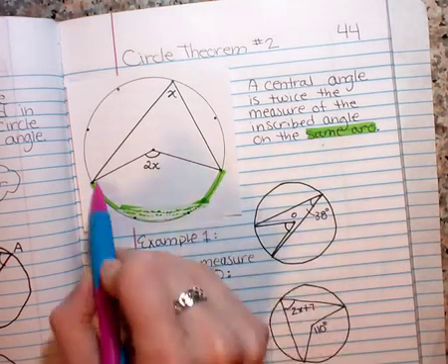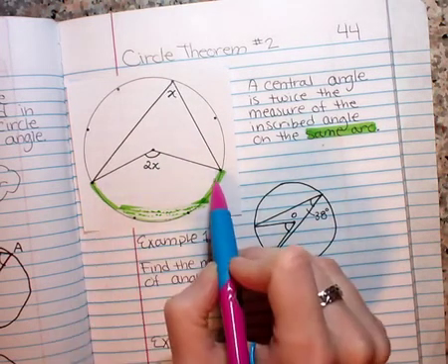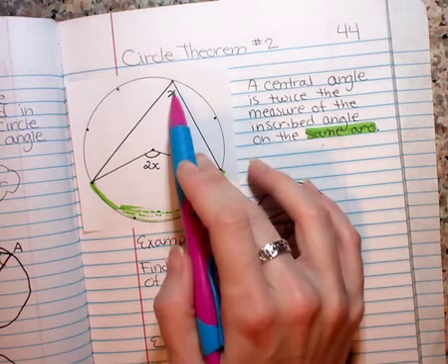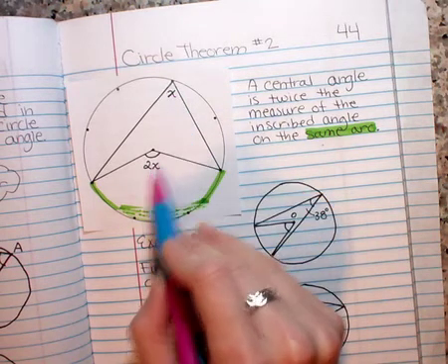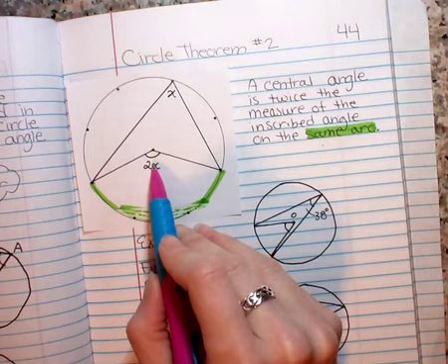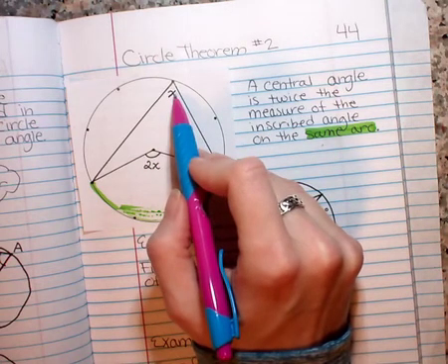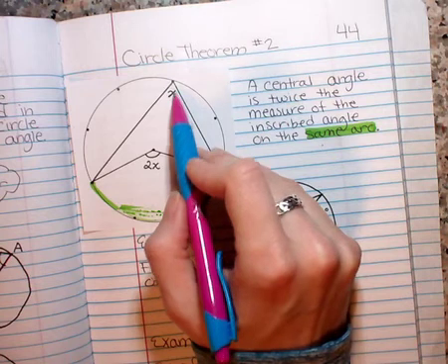So this arc is the same for both of those angles. So if we know what angle x is, then we can multiply by 2 to get the central angle. Or if we know the central angle, then we can divide by 2 to get the inscribed angle.